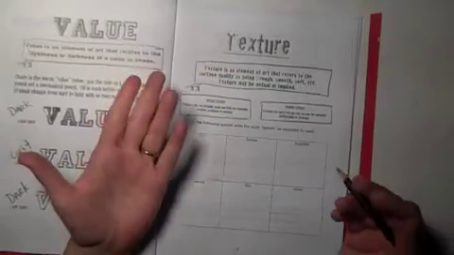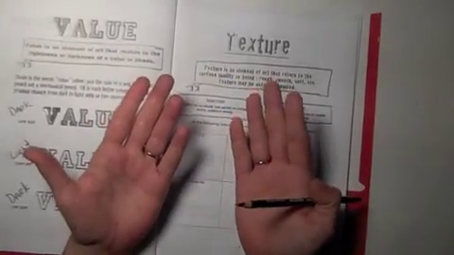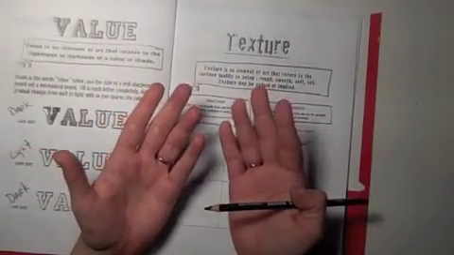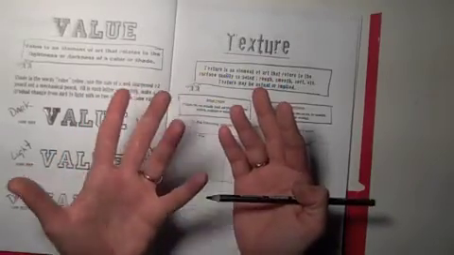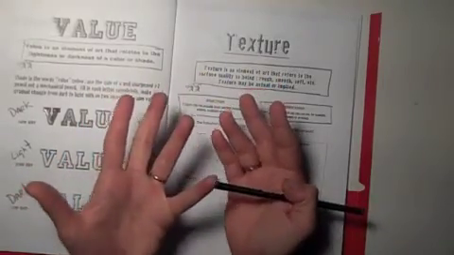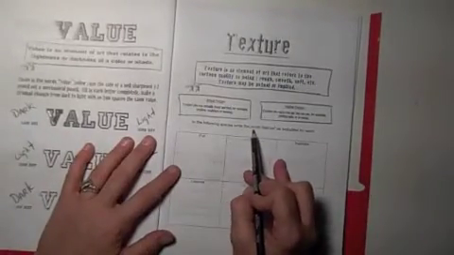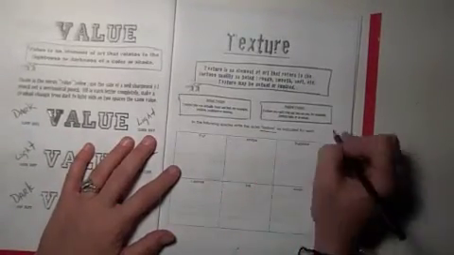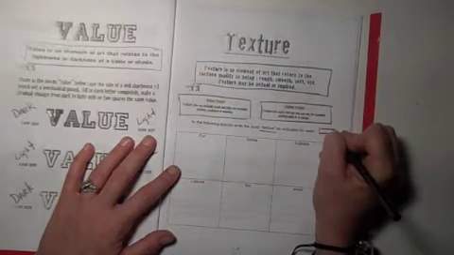So if I have a real piece of toast in one hand and a picture of a piece of toast in the other hand, the real piece of toast, the actual piece of toast, is the actual texture. It's that simple. In the following spaces, write the word texture. I'm going to let you write, or just make a T.